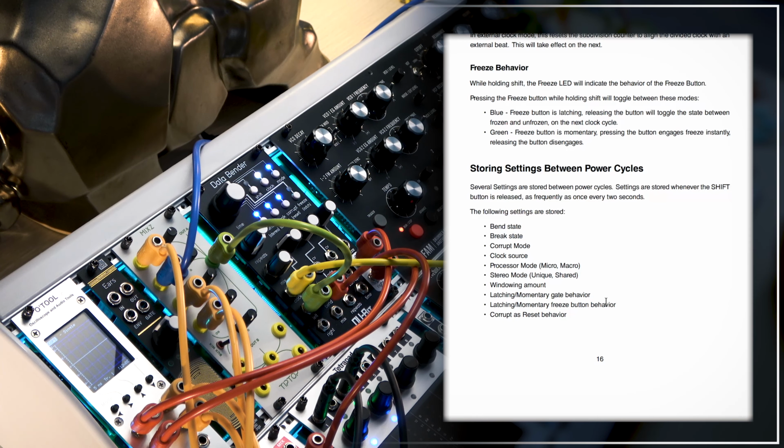Okay. The following settings are stored: bend state, break state, corrupt mode, clock source, processor mode, so macro or micro, stereo mode, unique or shared, windowing amount, latching or momentary gate behavior, latching or momentary freeze button behavior, and corrupt as reset behavior. And indeed, that does bring us to the end of the Data Bender manual.